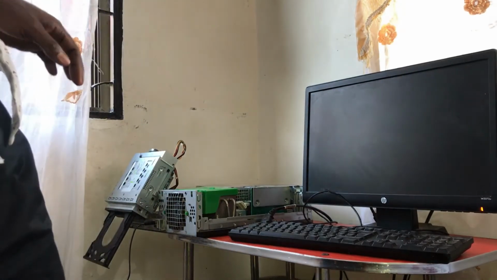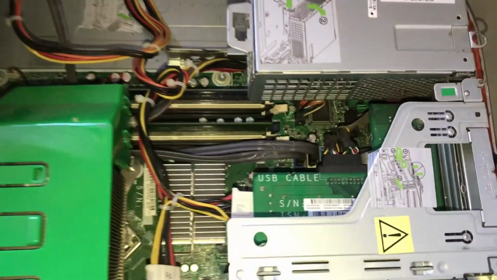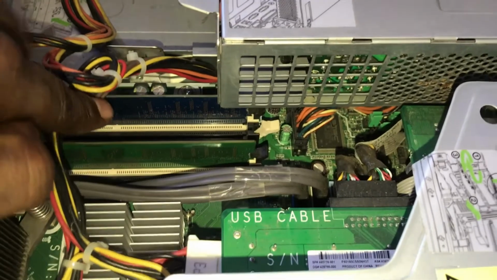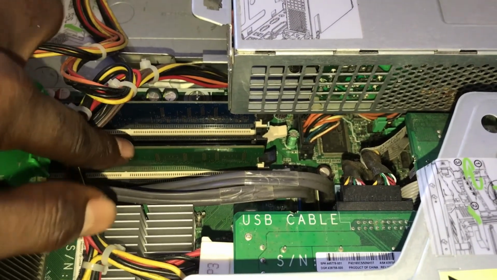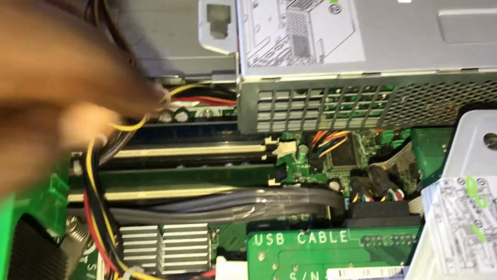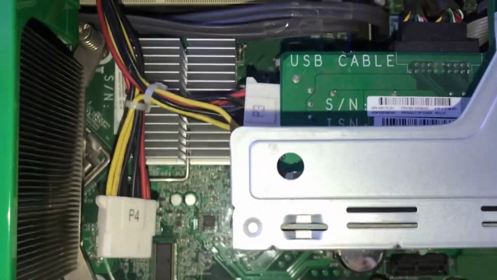Now you can see the memory is now back, and I have two of them now. This one is the one before, and this is the other one, each 1 GB, and the CMOS battery is also back.